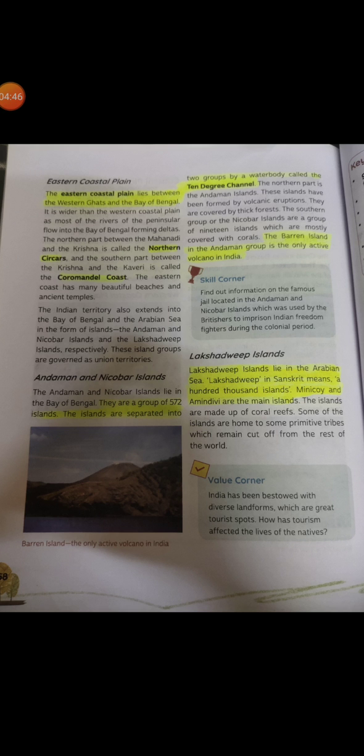Alright, we have learned about the Andaman and Nicobar Islands. We are going to study the last topic of this chapter. This is the Lakshadweep Islands now. Continuing from the book, the Lakshadweep Islands lie in the Arabian Sea. Lakshadweep is a Sanskrit word. It means one hundred thousand islands. Minicoy and Amindivi are the main islands. The islands are made up of coral reefs. I have already shown you the picture of coral.